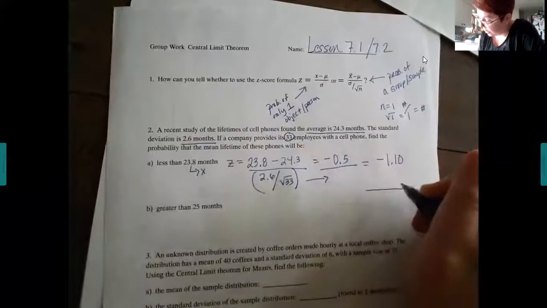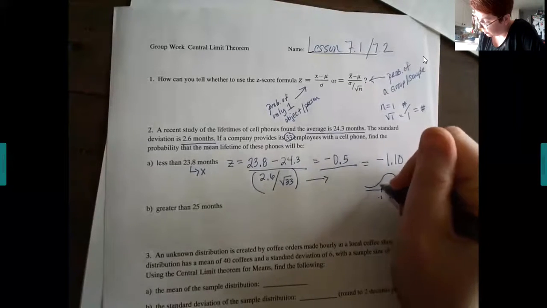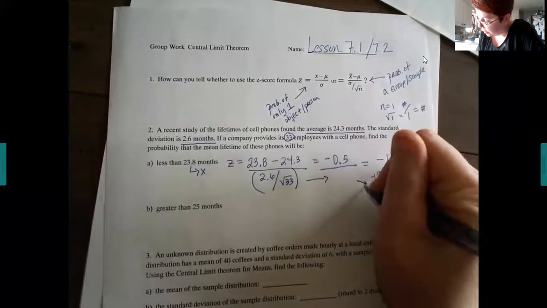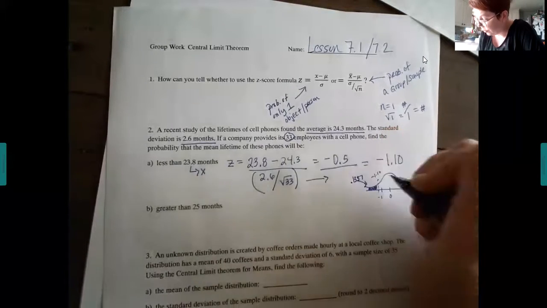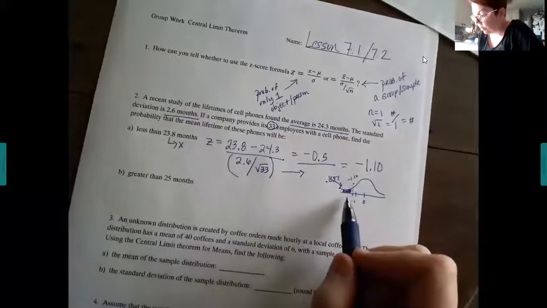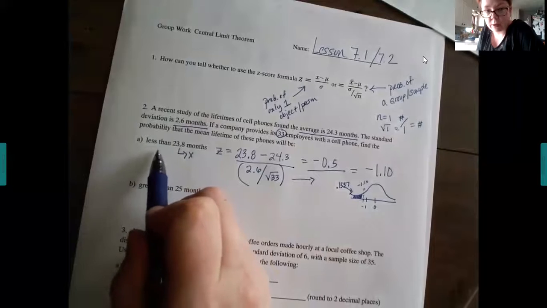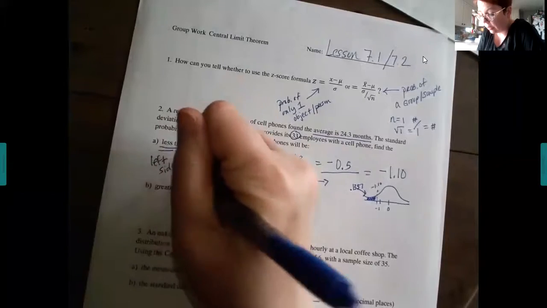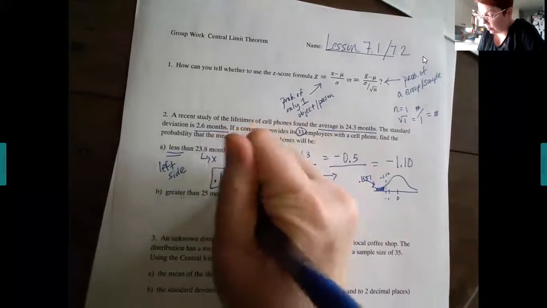All right, so on the left side, here we have our z-score. It's about negative 1.10. We looked that up. That area was 0.1357. So is this the area that we want? That's based on whether it's less than or greater than, right? Less than means the left side. We got the left side. So our answer is the number from the table.